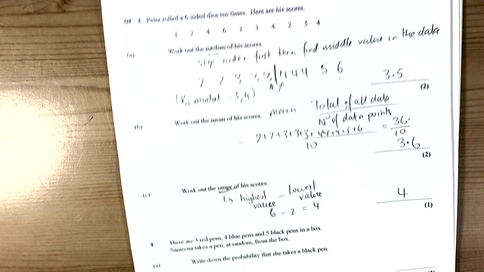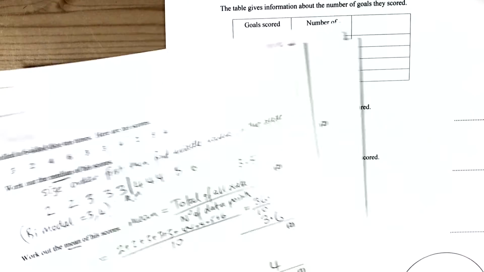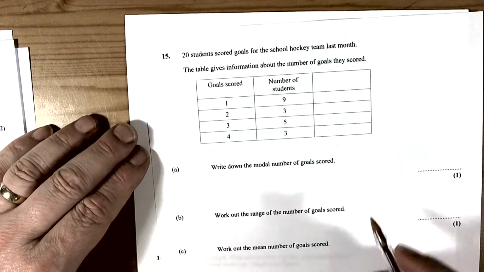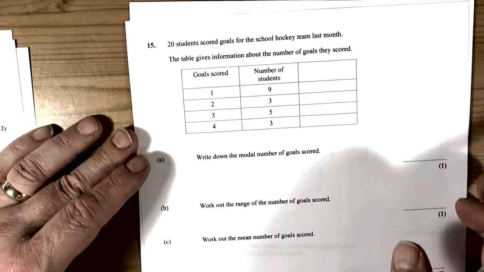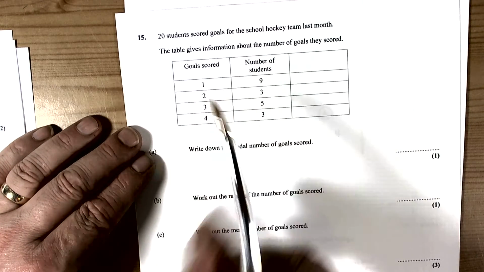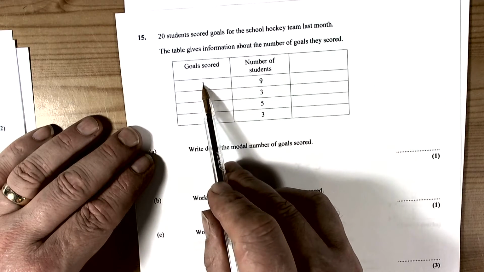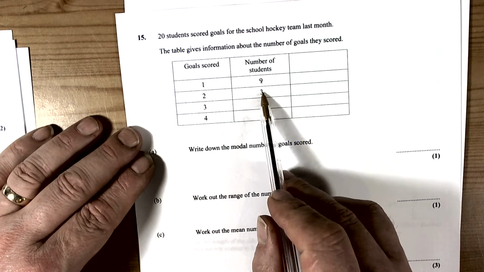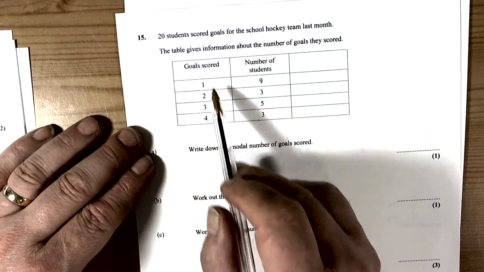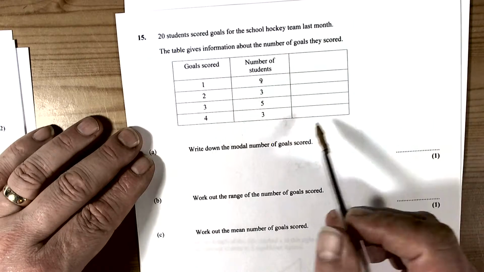Okay, so one more question on the test that was to do with averages, and let's find it. Okay, so this one was about a table of data, so a frequency table, and what we've got to remember about frequency tables is how we read those. I mean, this is saying that there were 9 students who scored 1 goal, 3 students who scored 2 goals, and so forth, because it's about students scoring goals in hockey matches.